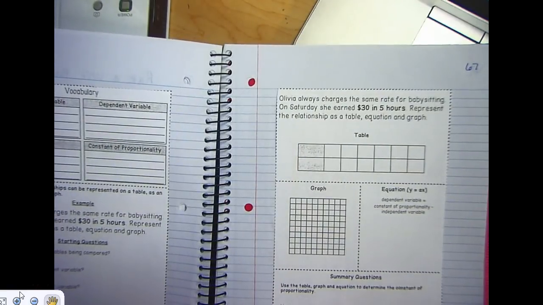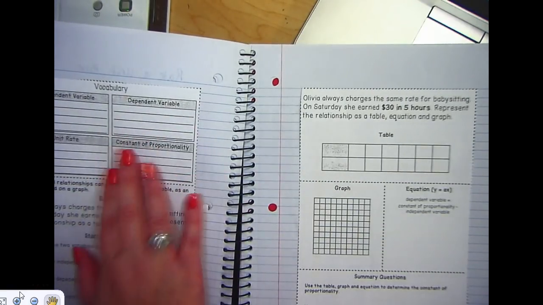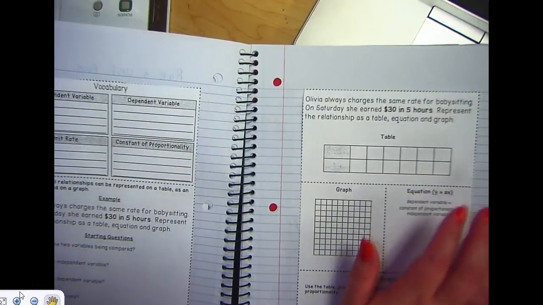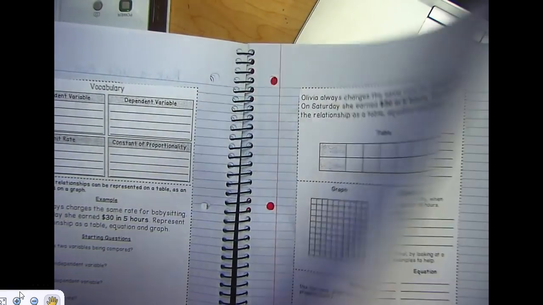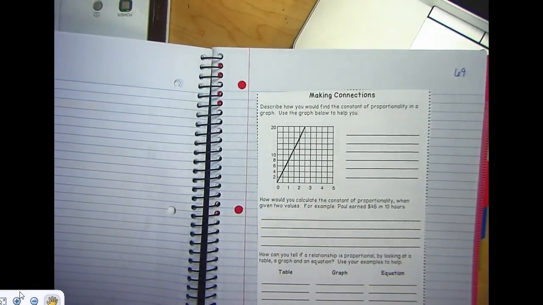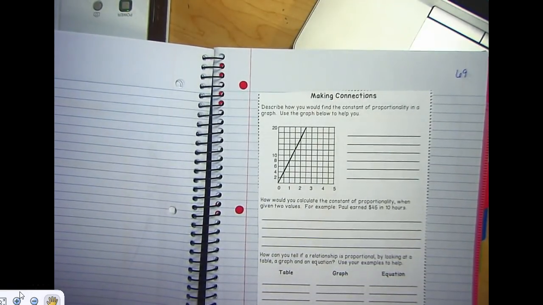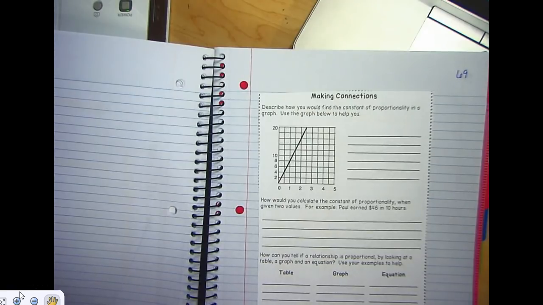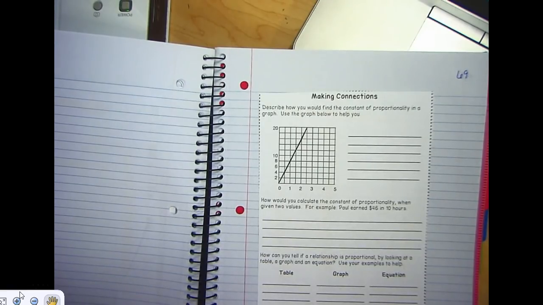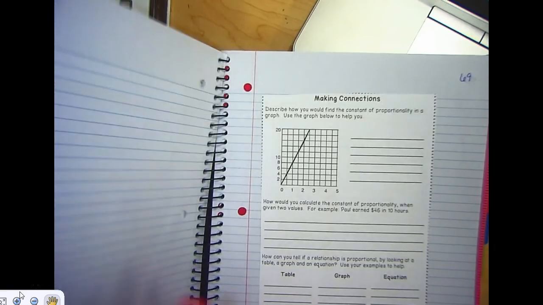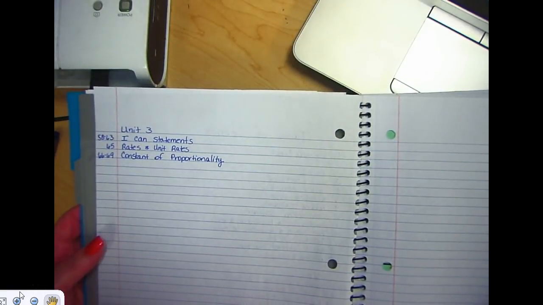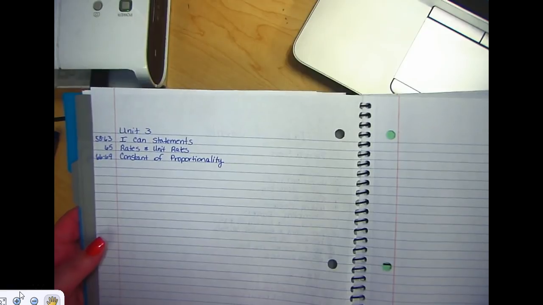The next two pages, this vocabulary on 66, Olivia on 67, skip 68, and on 69 is making connections. All you're doing is gluing those things in. We'll get to them in a couple of days. So get those glued in. Get your table of content up to date. And then you can watch the video to complete the foldable.